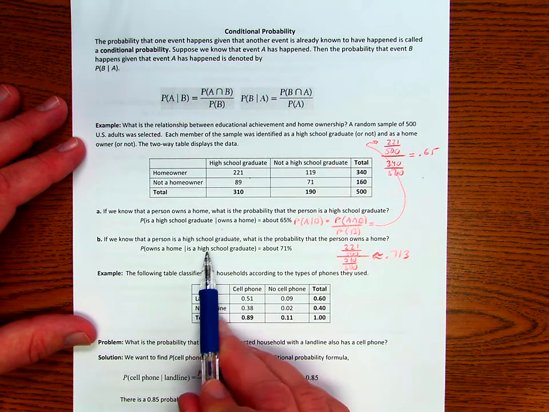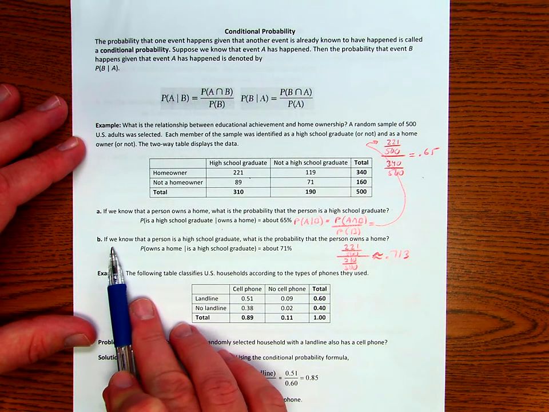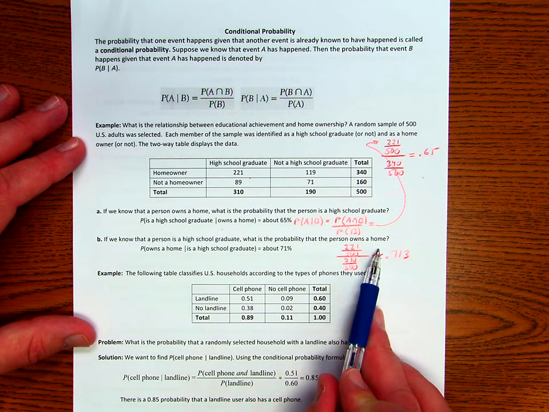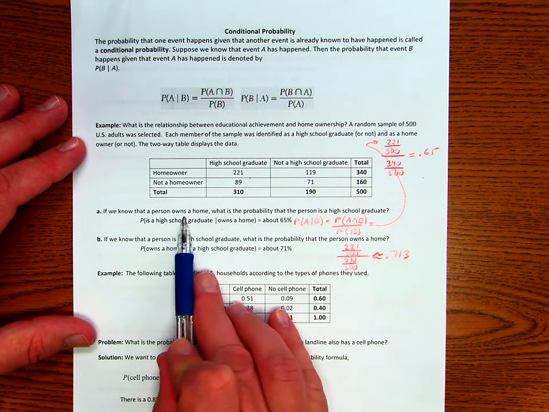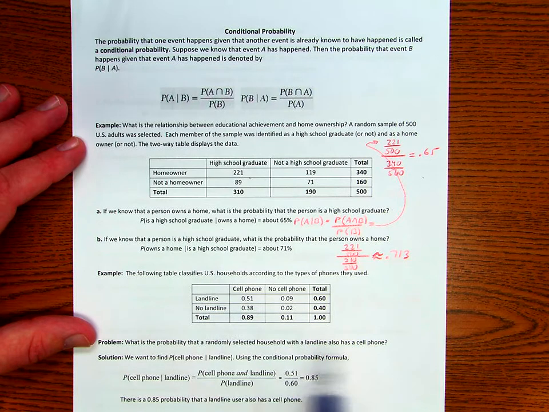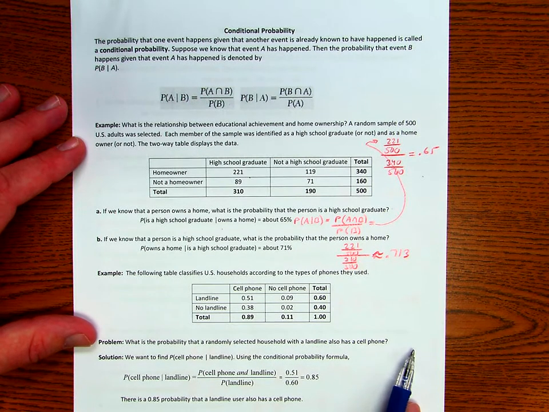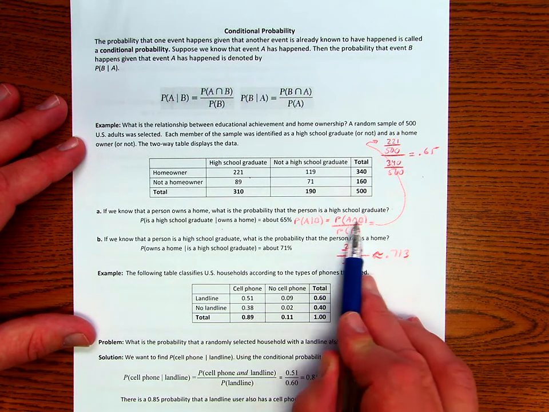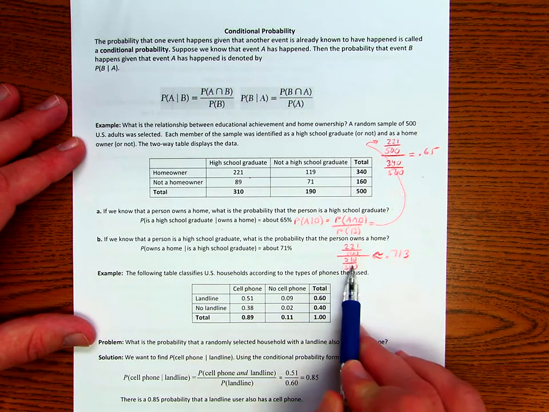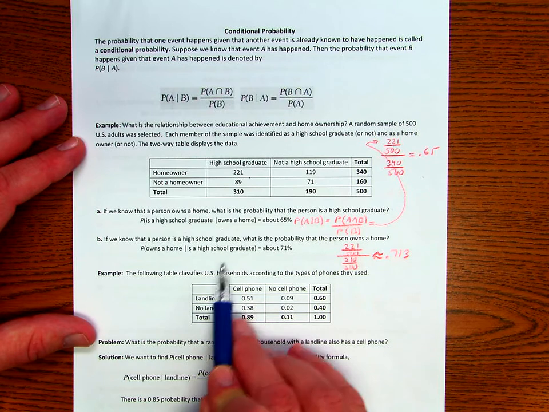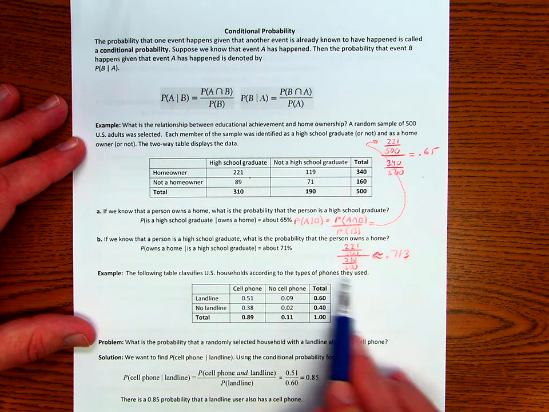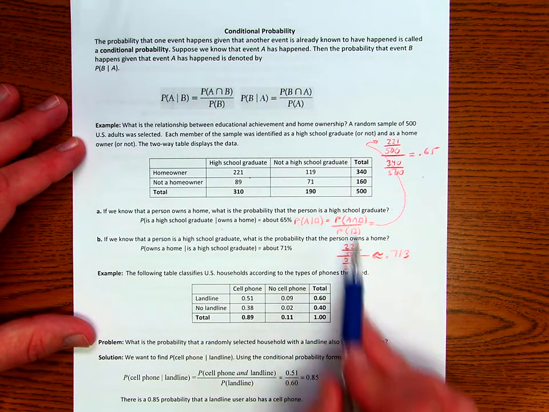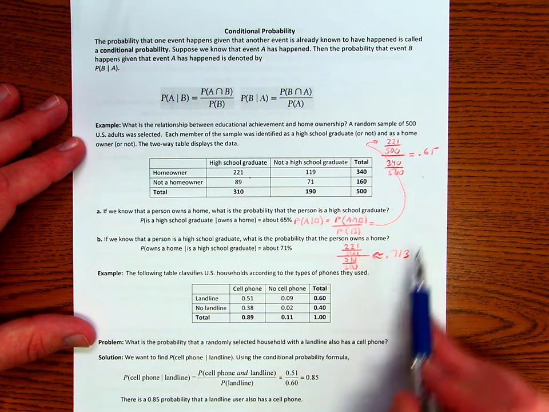To illustrate that the order typically does matter, if we know the person is a high school graduate, what is the probability the person owns a home? So it flips the order in terms of which is the probability that you're finding and which is the given. The top of the fraction is still the same, for intersections where there's A intersects B or B intersects A, that doesn't change. What changes is the bottom of the fraction. It's the second thing, are you a high school graduate? The high school graduate is the 310 out of 500, so it changes the probability from 0.65 to about 0.713.